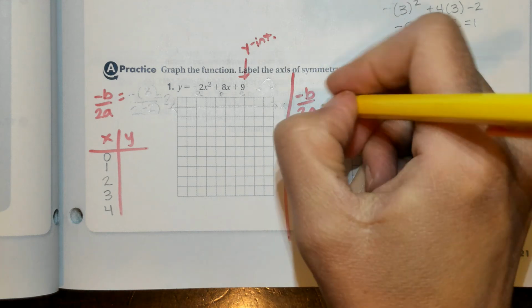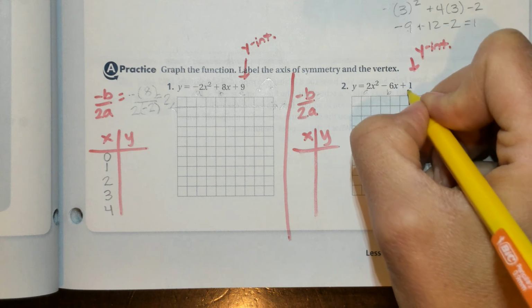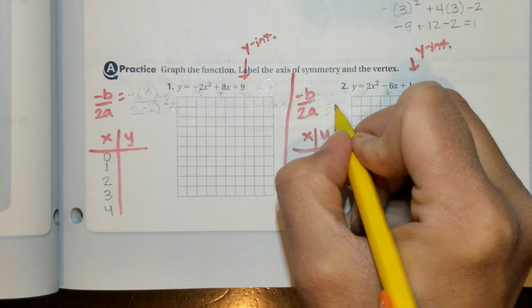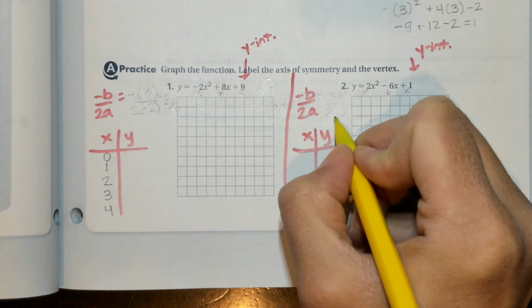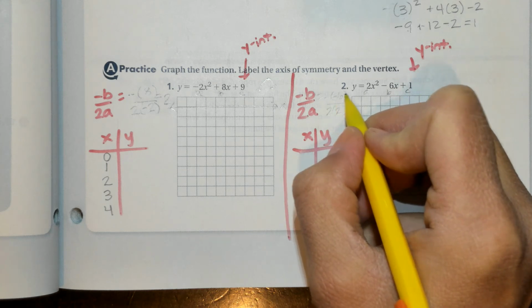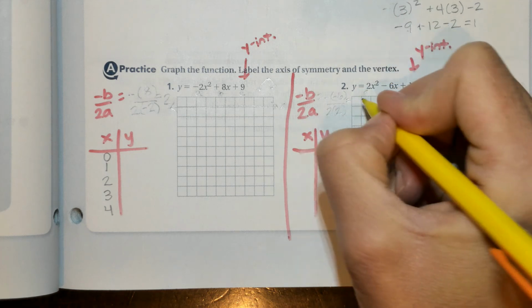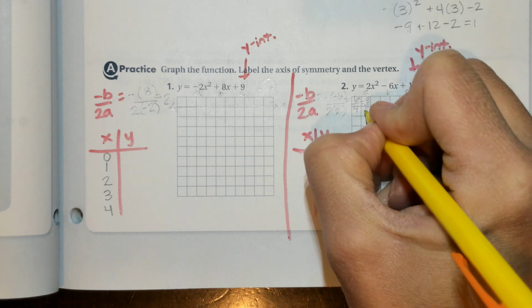All right, so then the next one, do what I was just showing you. Do your A, B, C. We're going to do negative B over 2A. B is -6, and then A is 2. So it's going to be -6, which is +6 over 4. That one actually comes out to be a fraction. So 6 over 4 equals 3 over 2.